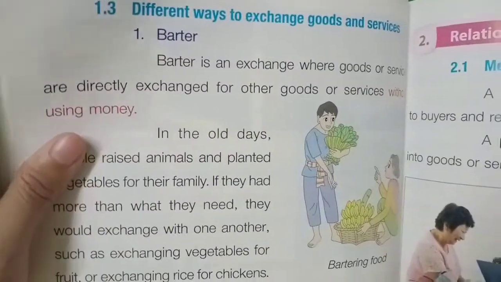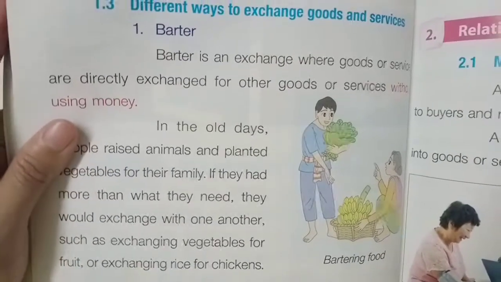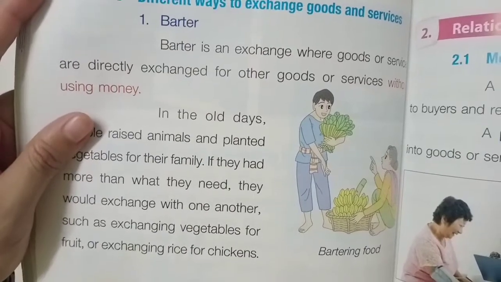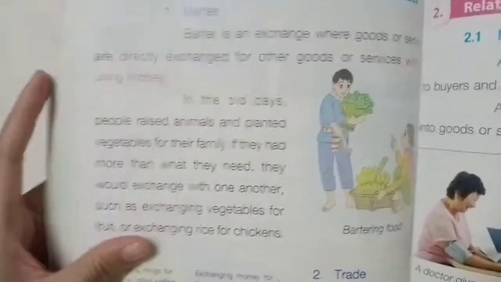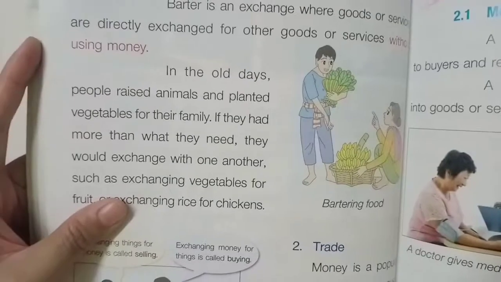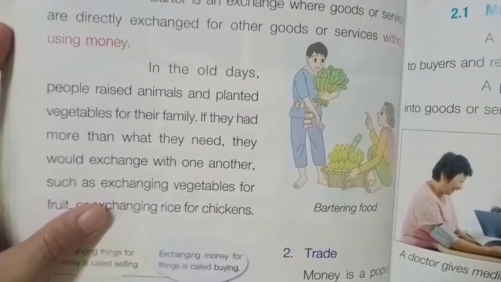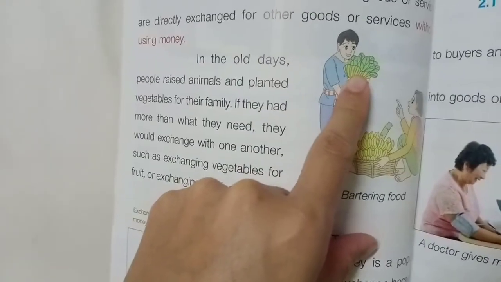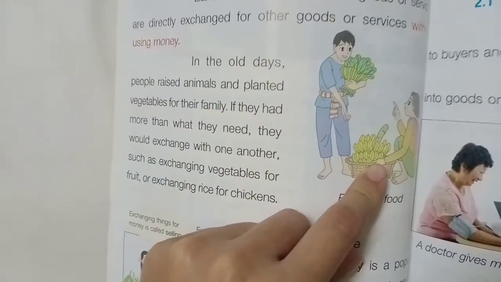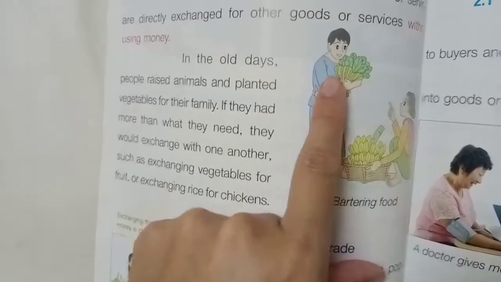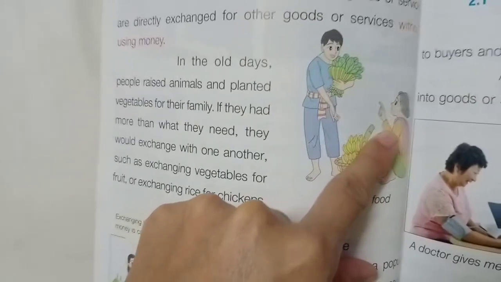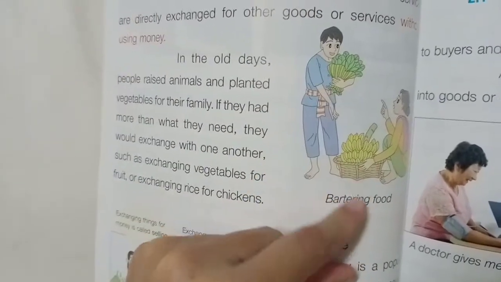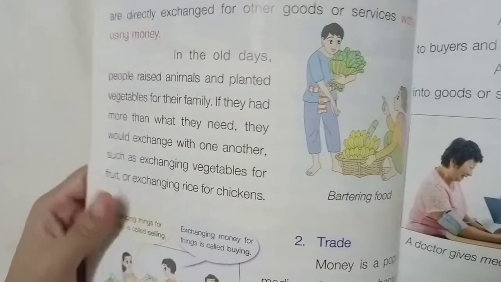Okay. So barter is an exchange where goods and services are directly exchanged for other goods or services without using money. That's what I told you before. There is no money, so the only thing they do is to exchange. For example, this man has a vegetable and this woman has a banana. So the woman likes the vegetable, so she asks the man if they can exchange. So that's called barter, bartering of food.